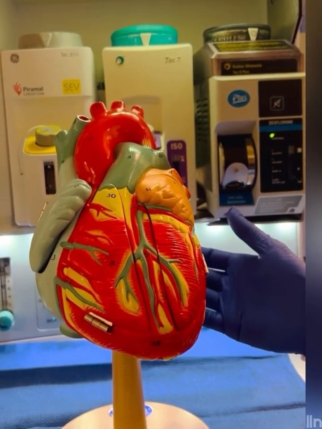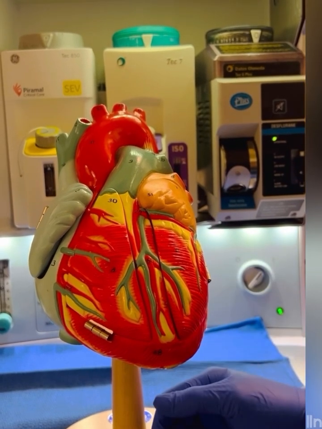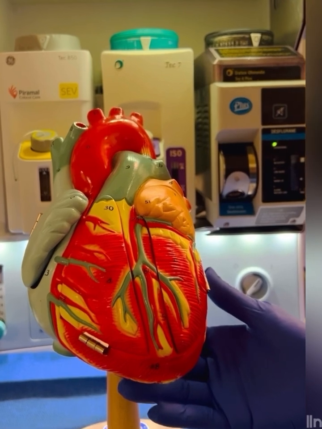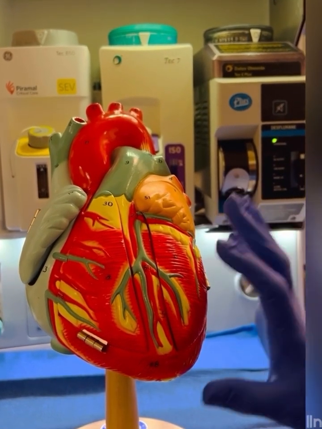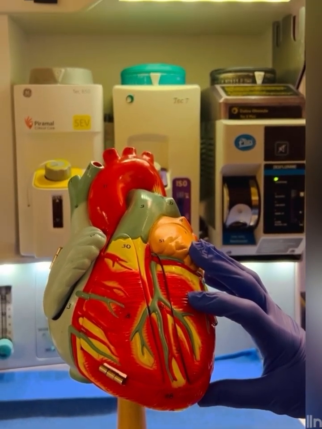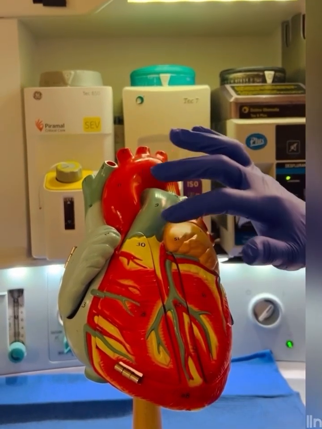They all have some marginal branches, but circumflex is mostly lateral. There is a branch called the posterior descending artery, which in 60% of people is a branch of the right coronary, and in 30% it's an extension of the left circumflex. And if you've heard the term left and right dominant, that's where it comes from.